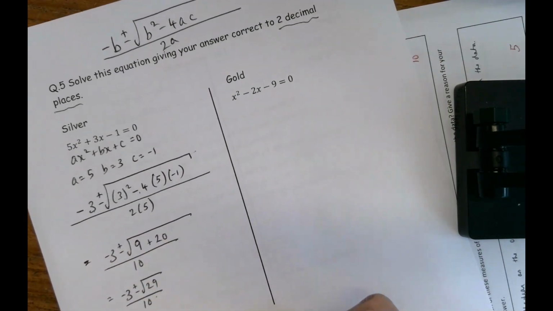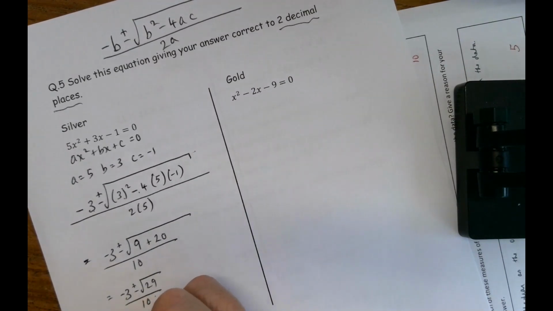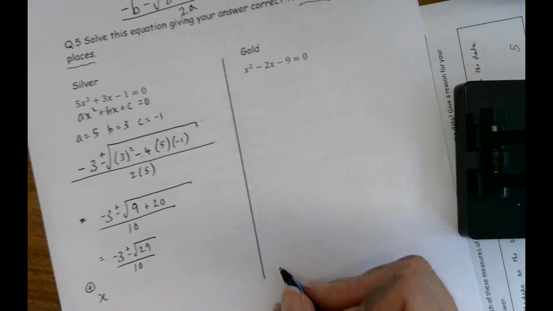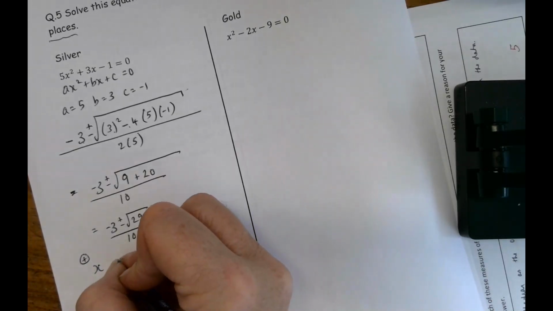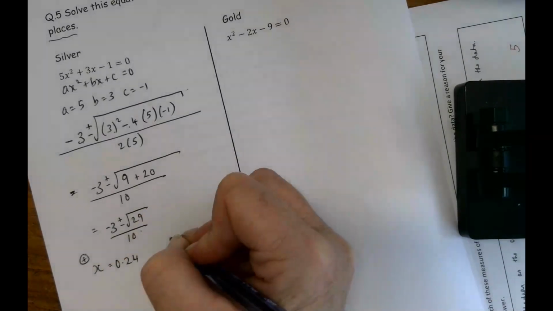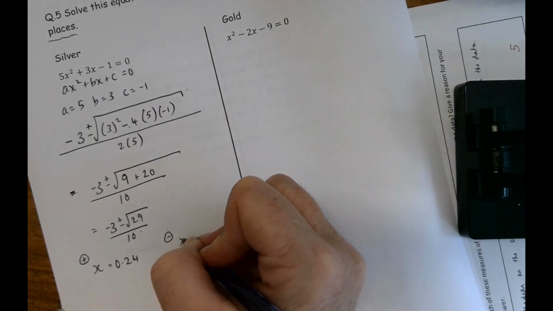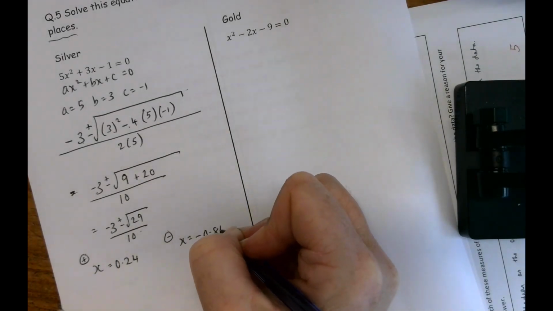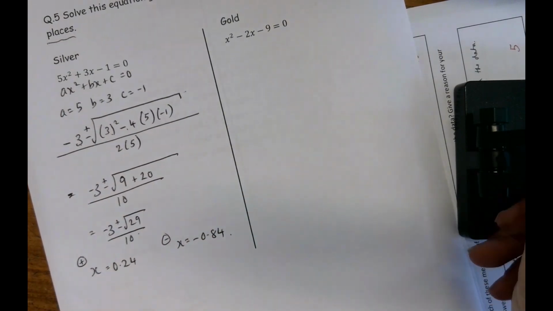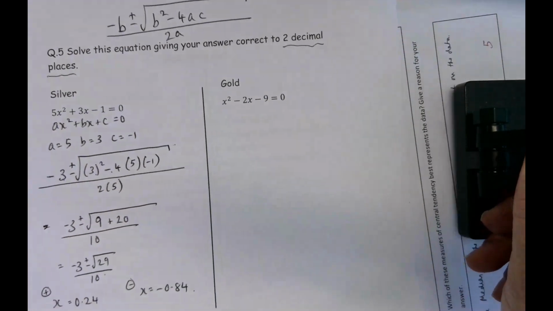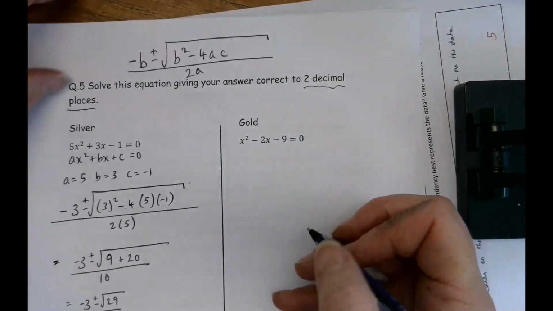I did this earlier on my calculator, so that tells me my answer where I add negative 3 plus root 29, when I do that, I get 0.24. And my answer where I have minus 3 minus root 29 all over 10 is minus 0.84. If you don't round correctly, you'll lose 1 mark. So you need to make sure you round correctly.